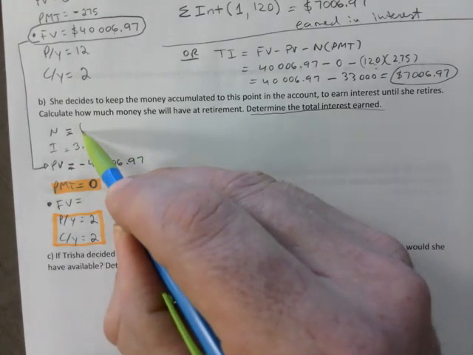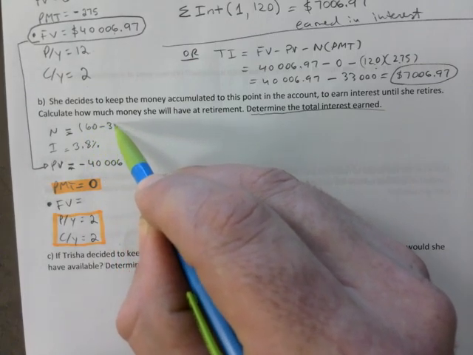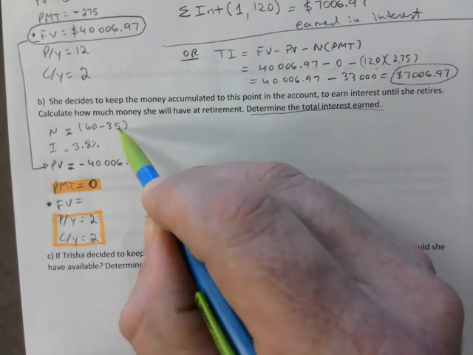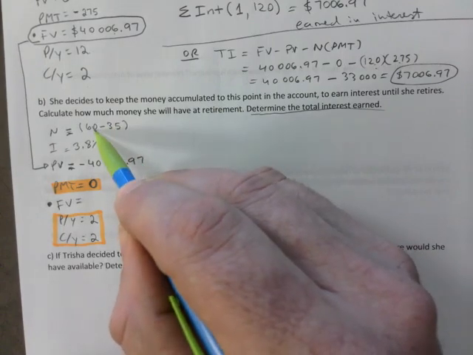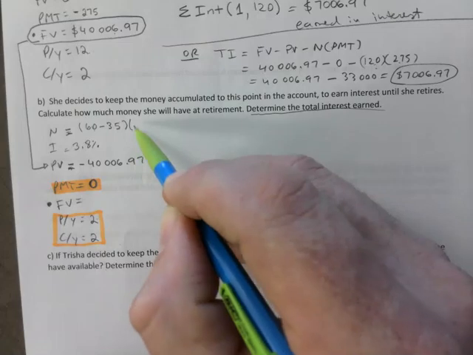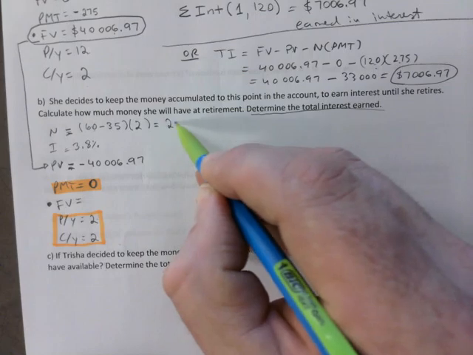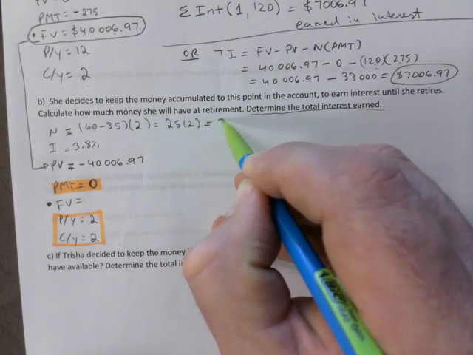We're going from age 35 to 60, that's when retirement happens, 60 minus 35, times PY, which is 2. That's 25 times 2, so that's 50.